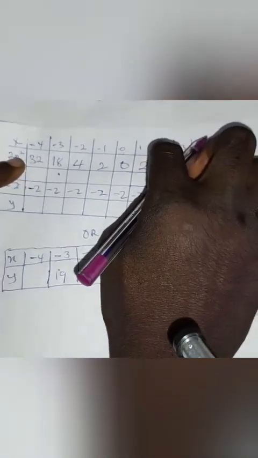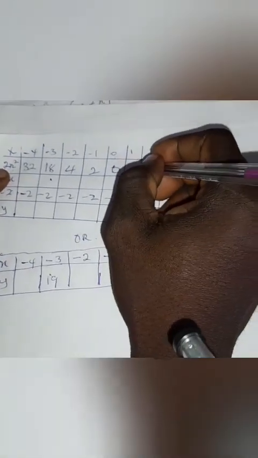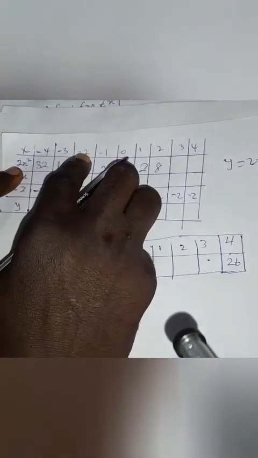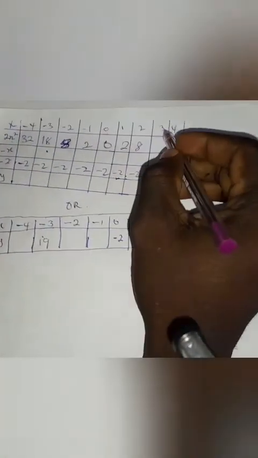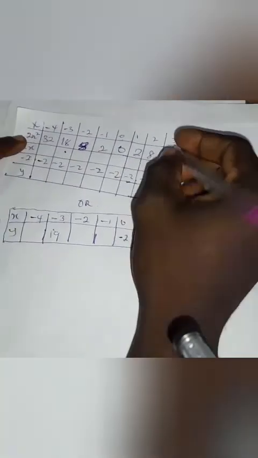I said minus 3 squared rather. Minus 2 squared is 4. 4 times 2 is 8. Minus 1 squared is 1. 1 times 2 is 2. 0 squared is 0, times 2, 0. Then we have 1 squared is 1, times 2, we have 2. 2 squared is 4, 4 times 2 is 8. Then 3 squared is 9, 9 times 2 is 18. 4 squared is 16, 16 times 2 is 32.